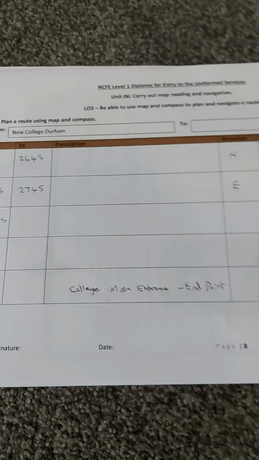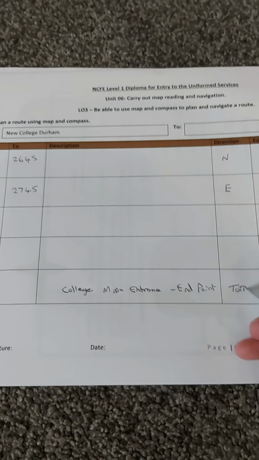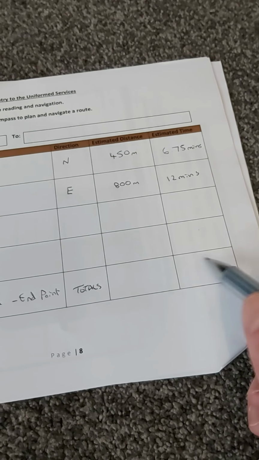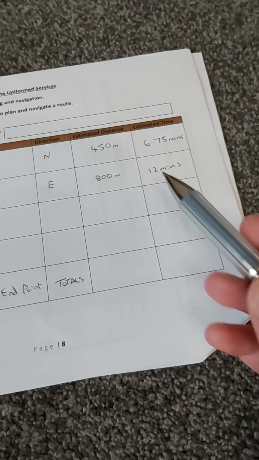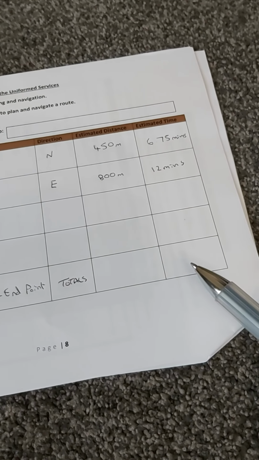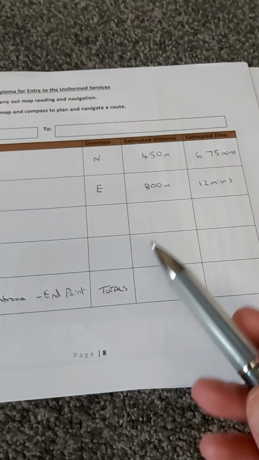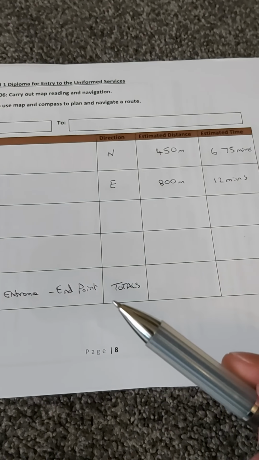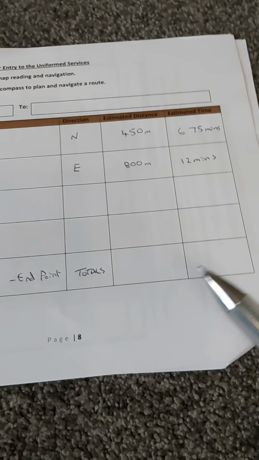And then you can do your totals in those boxes as well. So you can do your total distance in there, and you can do your total time. If you add all these up, that should work out in those boxes there. You can also do the calculations I showed you earlier as well, to check that they're correct.